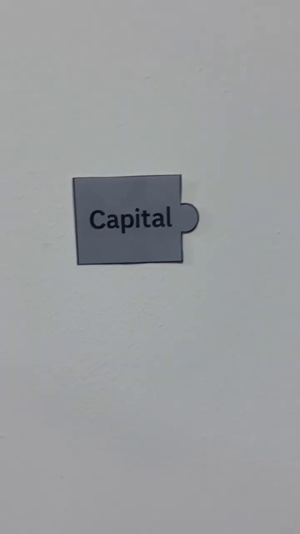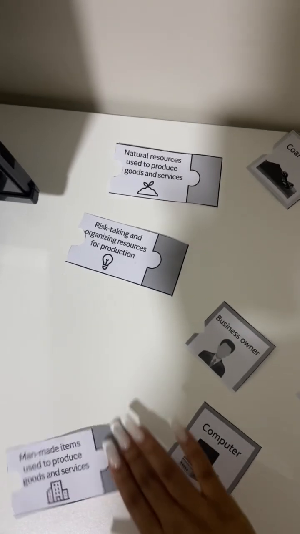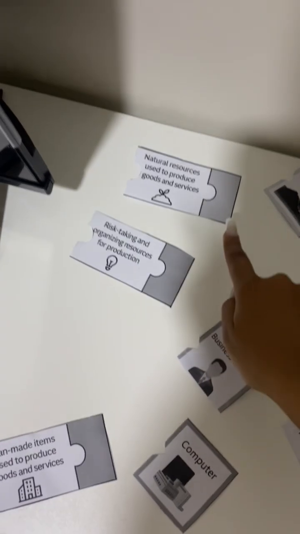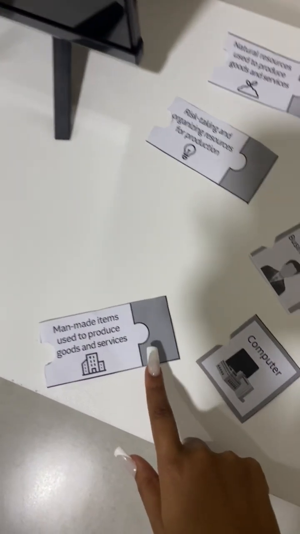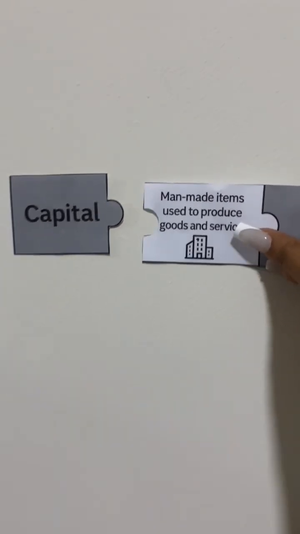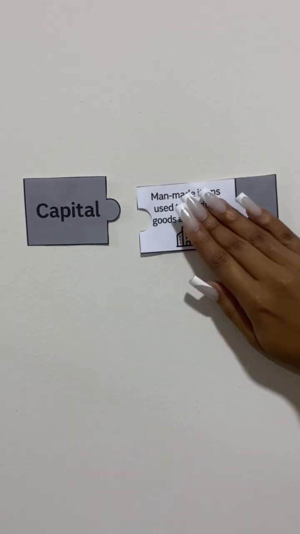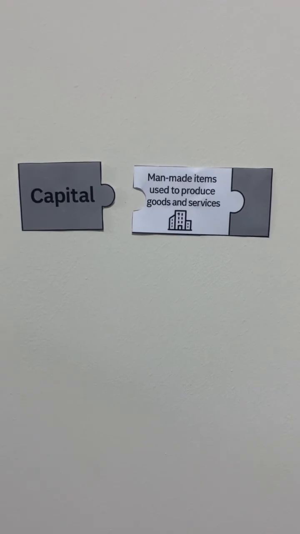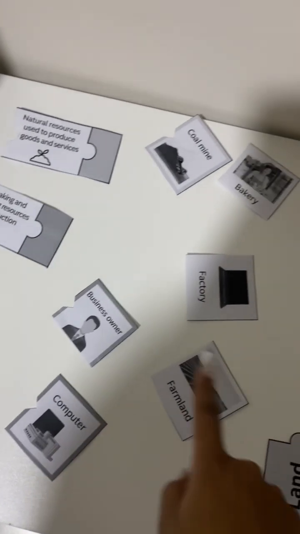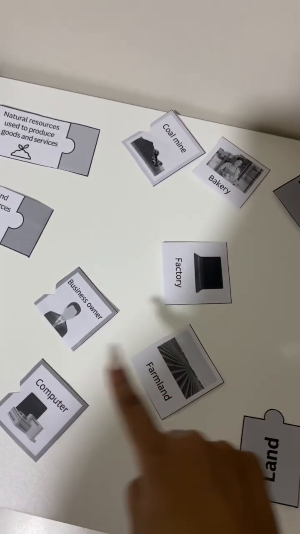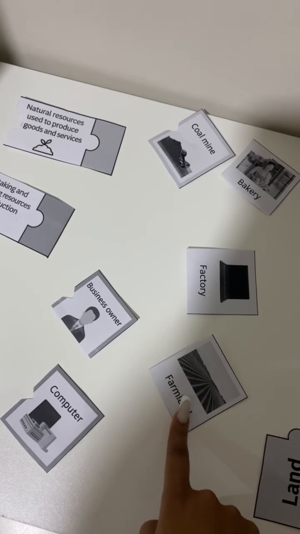So then we're going to go ahead to capital, and then we're going to look for the definition of capital. There we go. So capital is man-made items used to produce goods and services. So now we have to look for the example of what capital is.